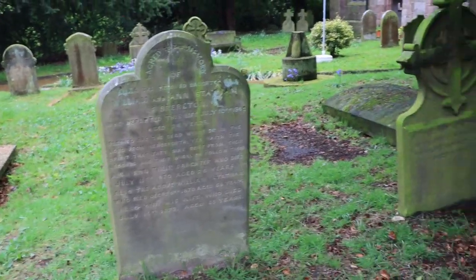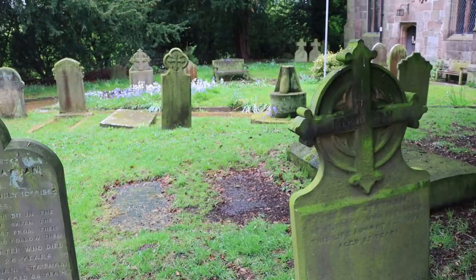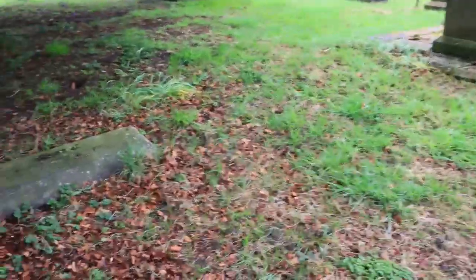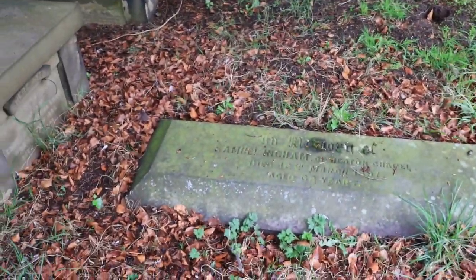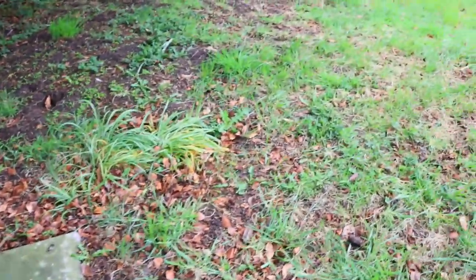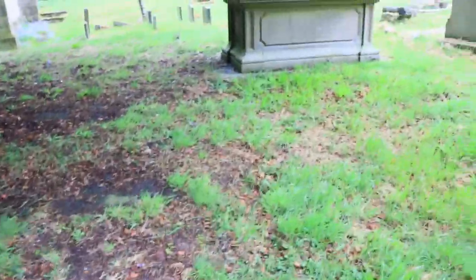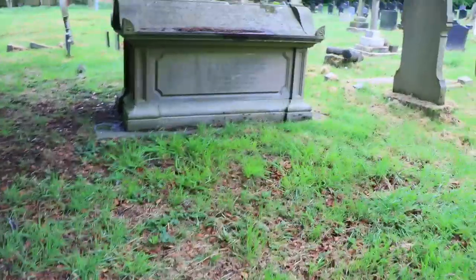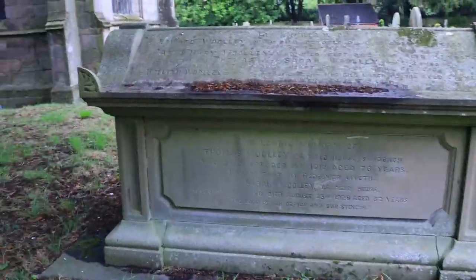Only 26 years old. Only 27 years old, well, you can't read it. One little one on the floor. And we've got more big tombs. Now this one looks really something else.